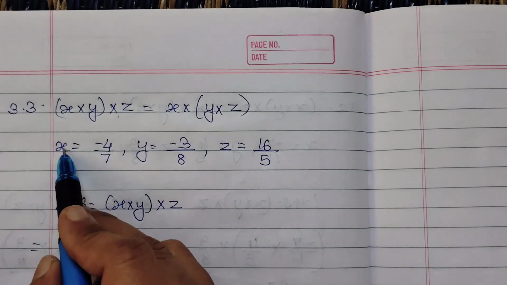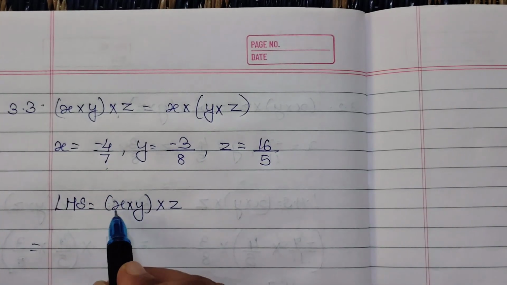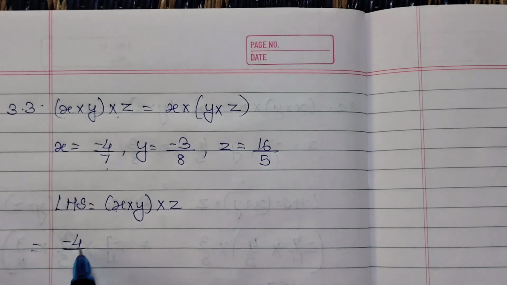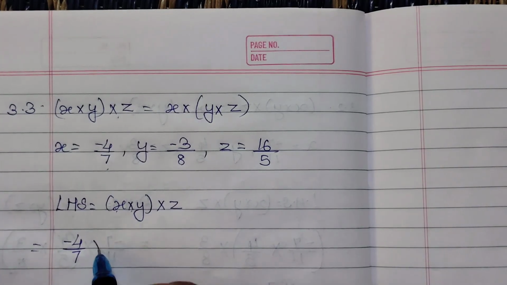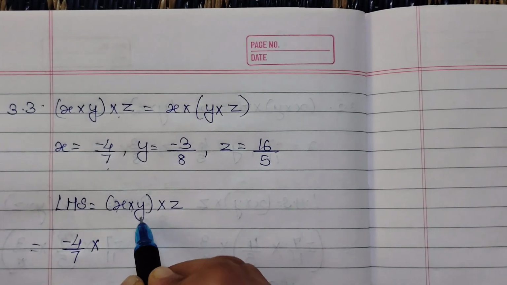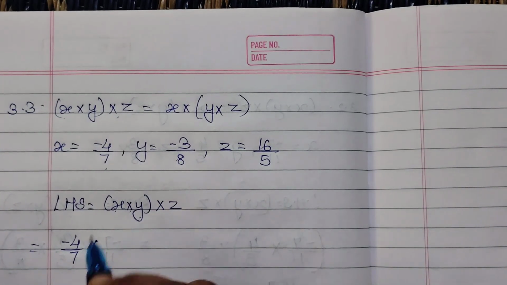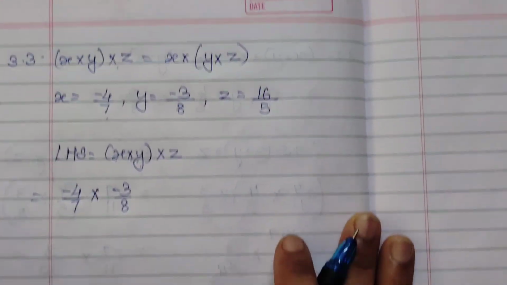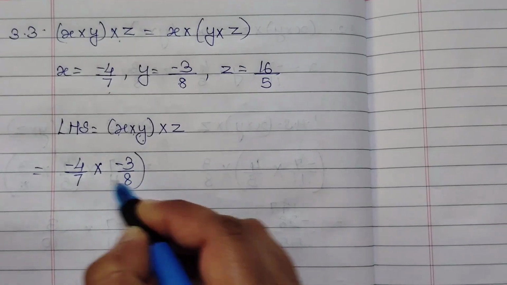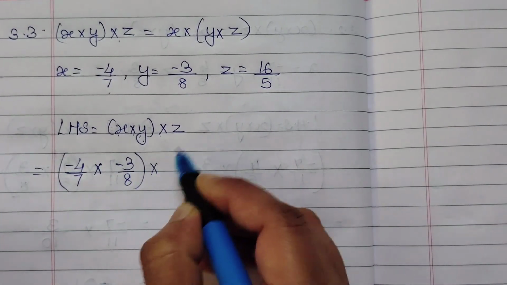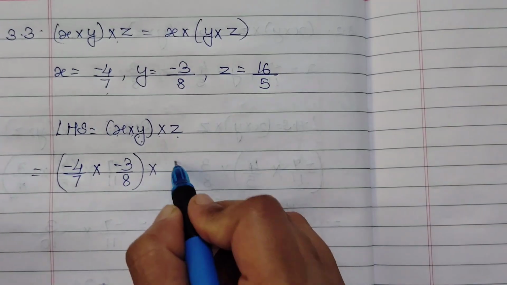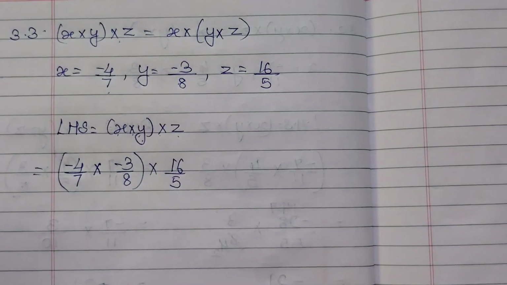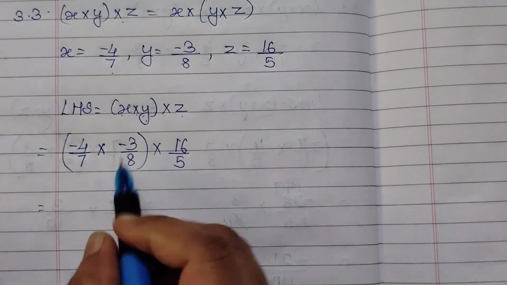So what is x over here? Minus 4 upon 7. So instead of x I will write minus 4 upon 7. Then we have to multiply over here. Then value of y is minus 3 upon 8. Minus 3 upon 8. Now close the bracket. Now into what? z. What is the value of z? 16 upon 5. Now we'll see whether anything is getting reduced.